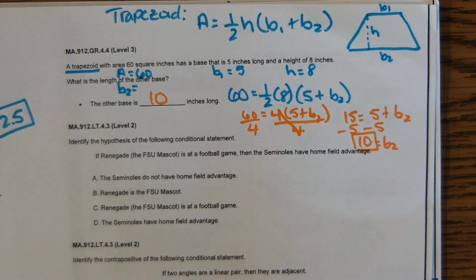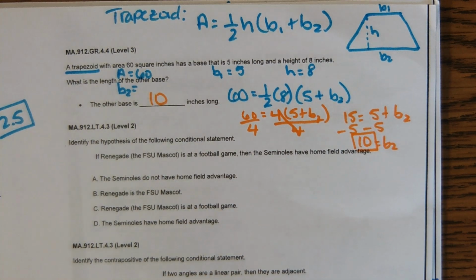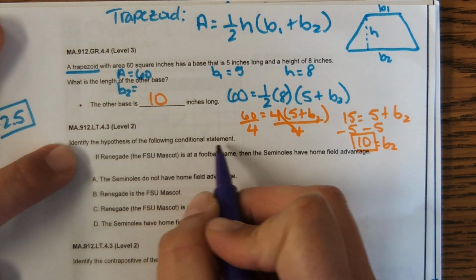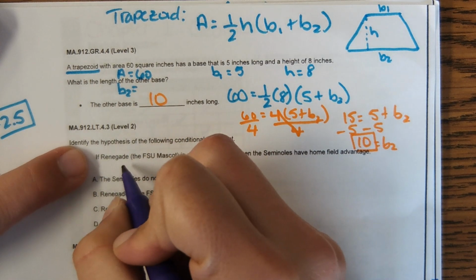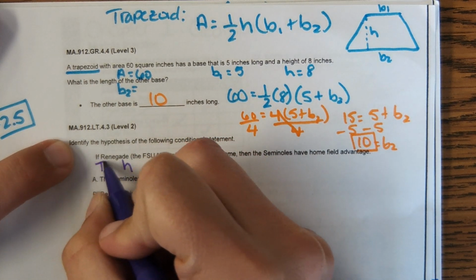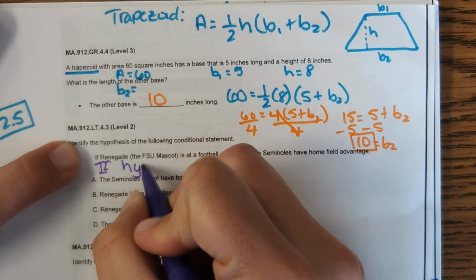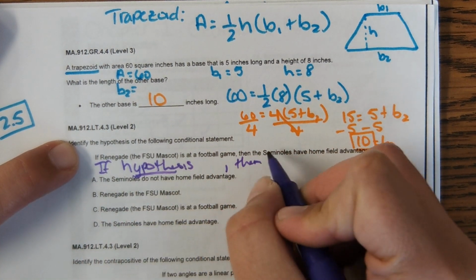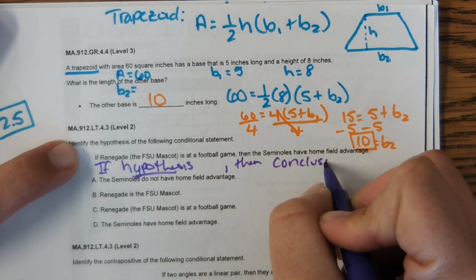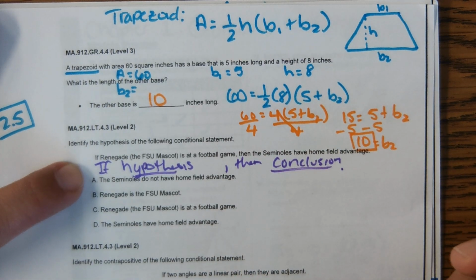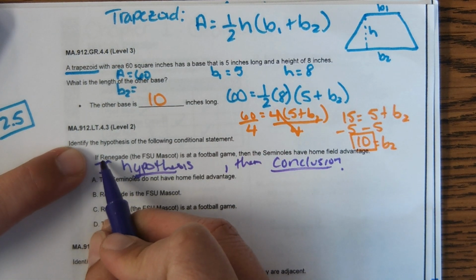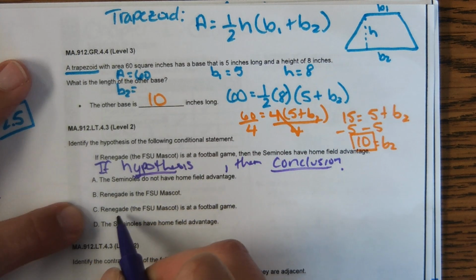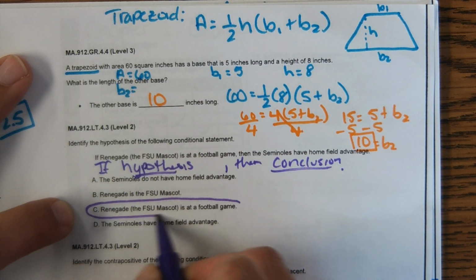Okay, and then this one is a really simple question as long as you know what they're looking for. It says identify the hypothesis of the following conditional statement. So in a conditional statement, this first part is like if the hypothesis, then the conclusion. So the hypothesis is Renegade, the FSU mascot, is at a football game. So it is this.